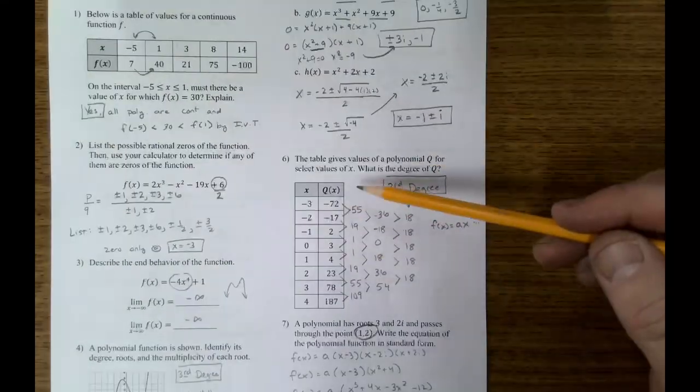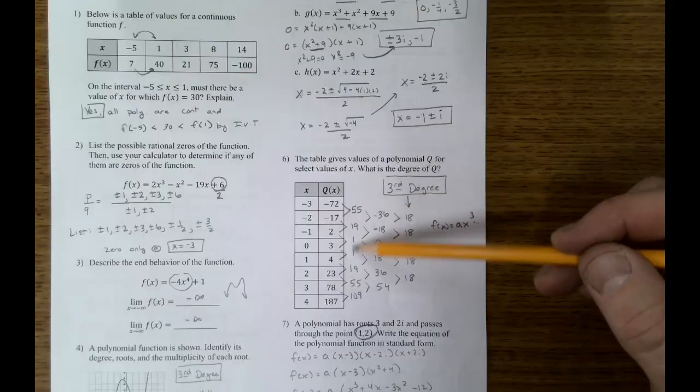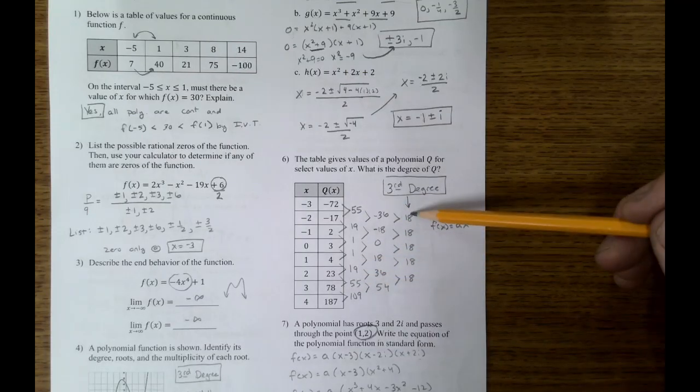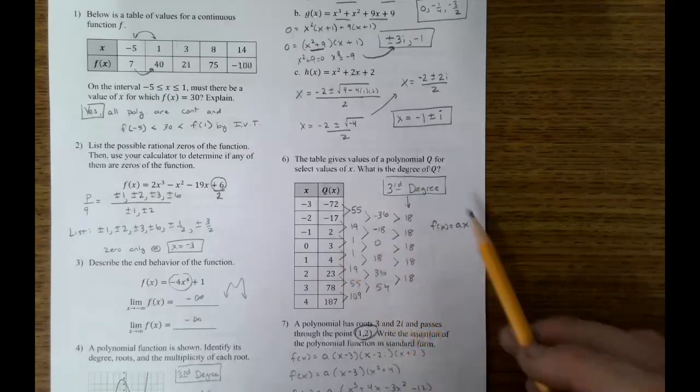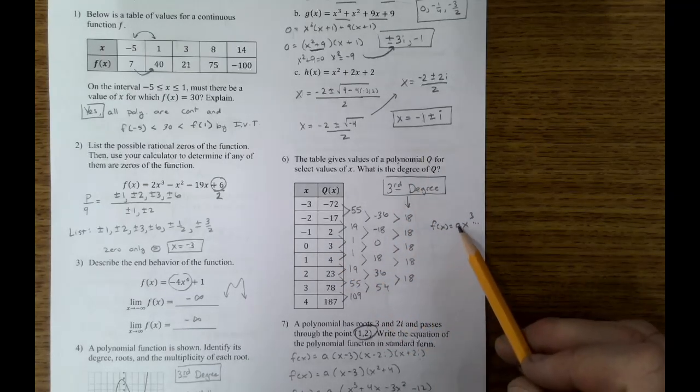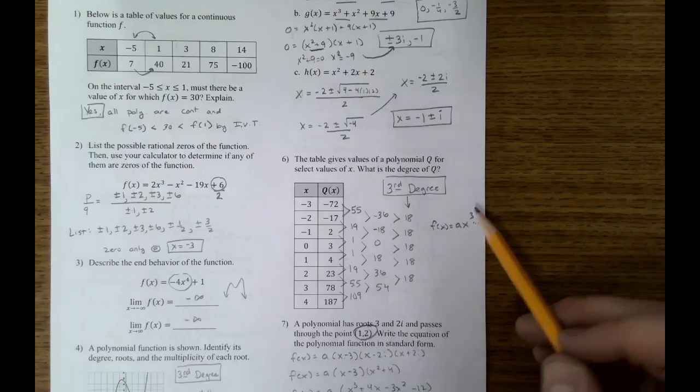I have a table of a polynomial. I find the first differences, second differences, the third differences are even, which means this function would be written as f of x, some value of a, x to the third.